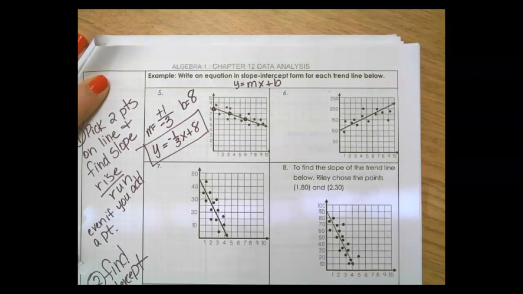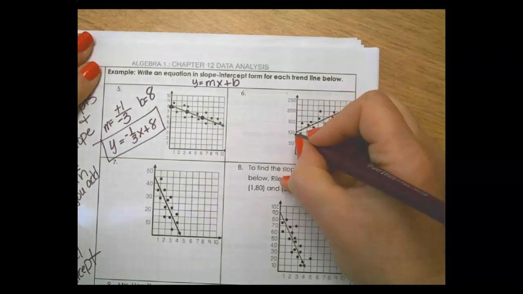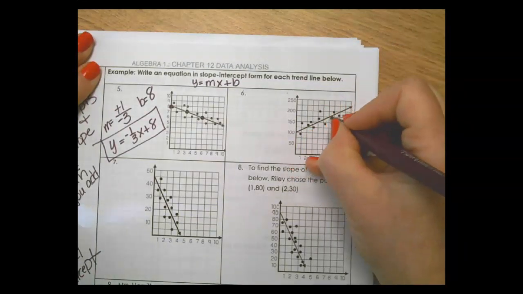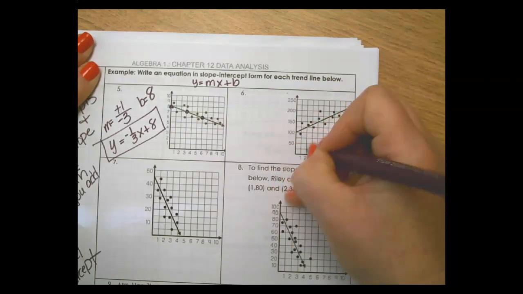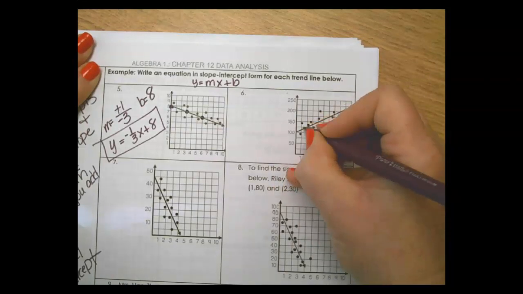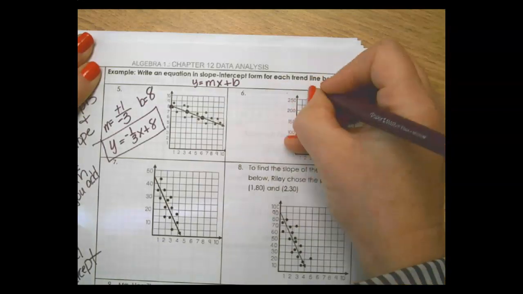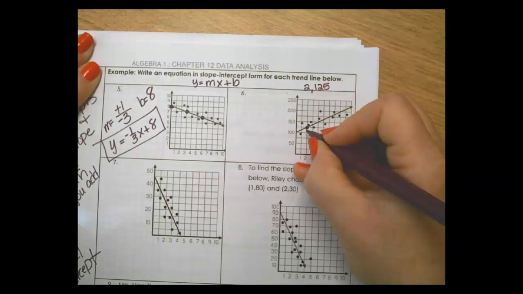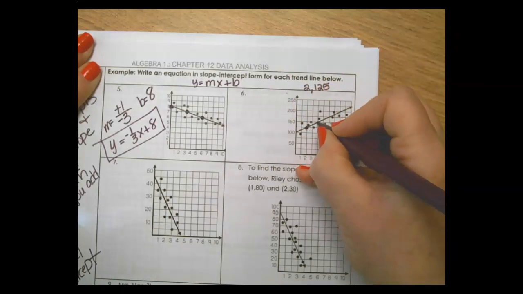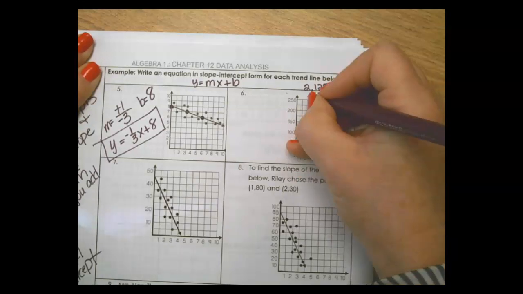Let's try another one. All right, so I'm going along this line to see if I have any points on the line. I don't. But I do see where this crosses at 2, 125. I'm going to put a dot here. So that's 2, 125. I'm going to follow this line. Ooh, it hits again here at 4, 150.